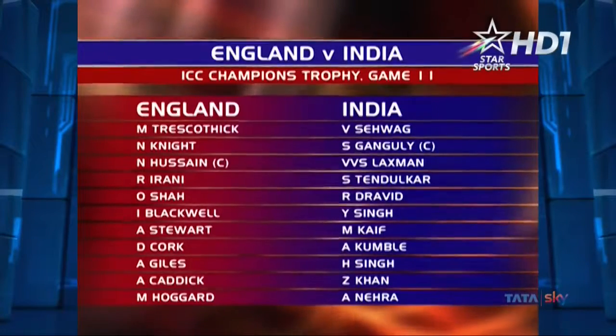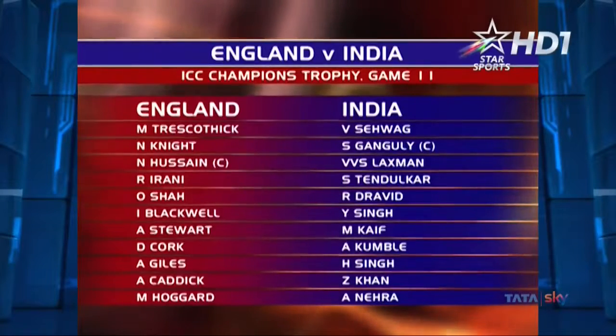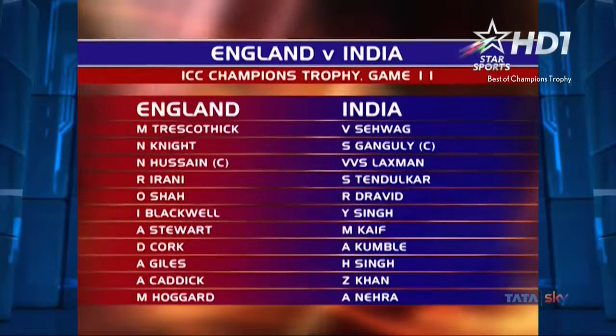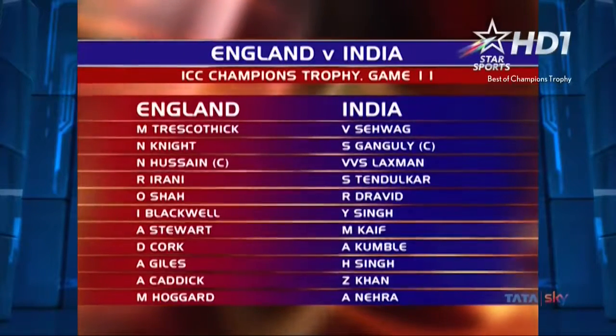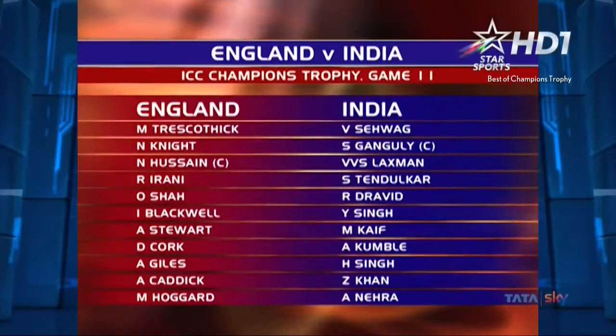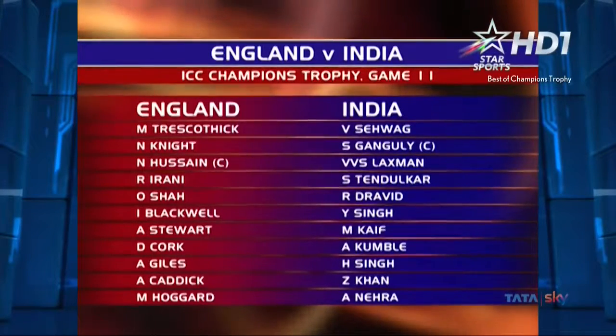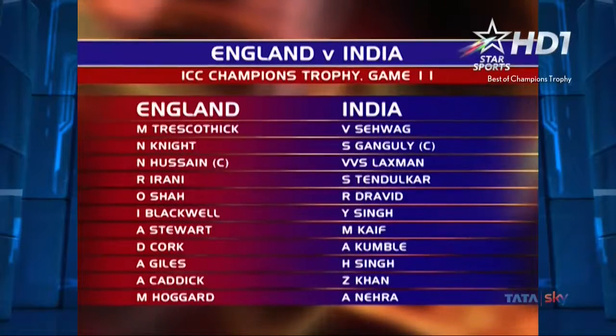The Indian lineup too, well, it's largely as we thought it would be, sticking with the side who overcame Zimbabwe. The one change there, VVS Laxman is in at 3 instead of Dinesh Mongia. So those are the two sides then for this vital game, England against India. Remember, the winner takes on South Africa later on in the week. Right, let's get to the action.